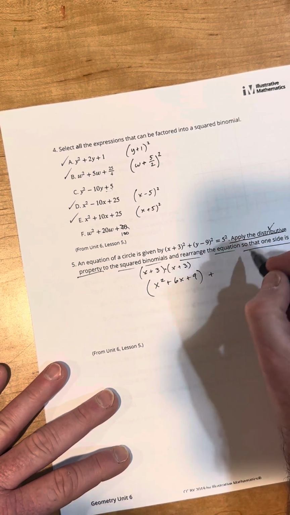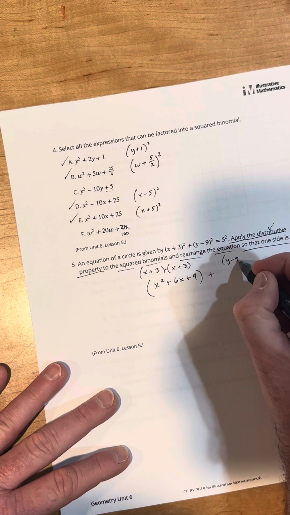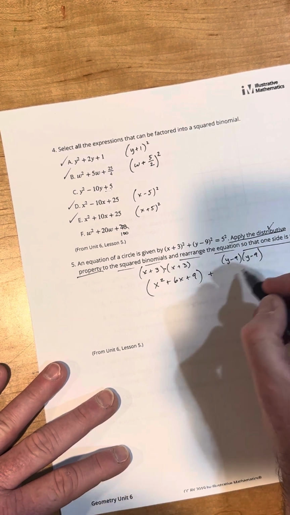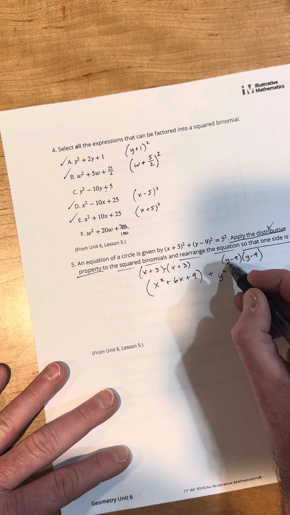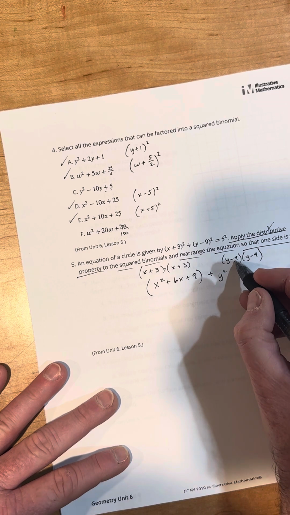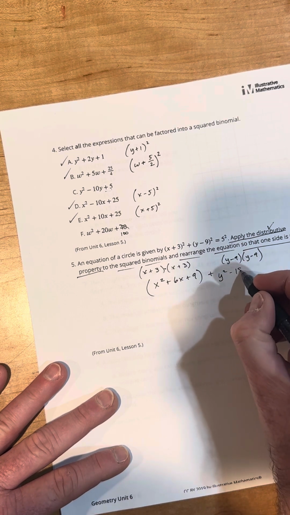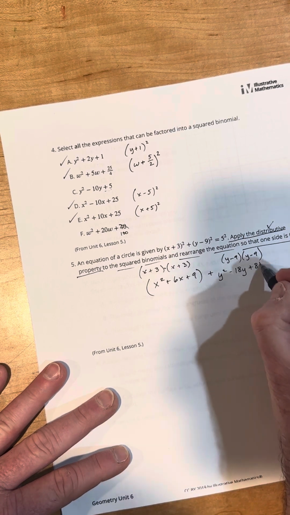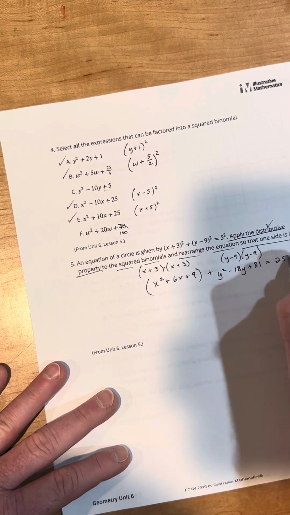Plus, I'll go a little slower, sorry. Y minus 9, y minus 9. That's going to be the same thing as y squared first. Outsides are y and negative 9. That's going to be negative 9y. Insides are negative 9y, so that's minus 18y. Negative 9 times negative 9 is plus 81. And then don't forget we have a 25 over here.